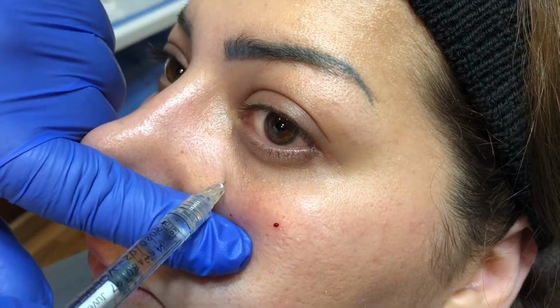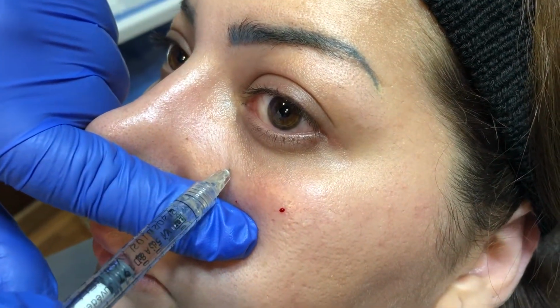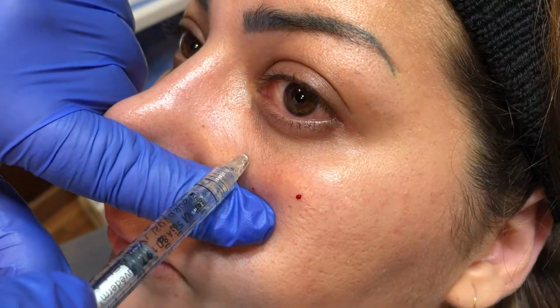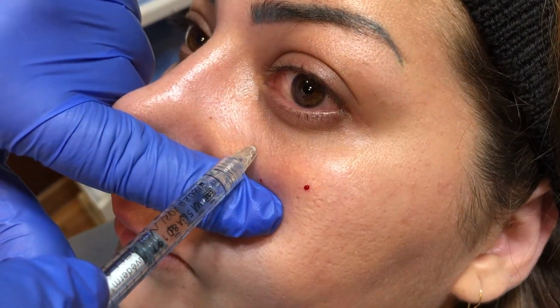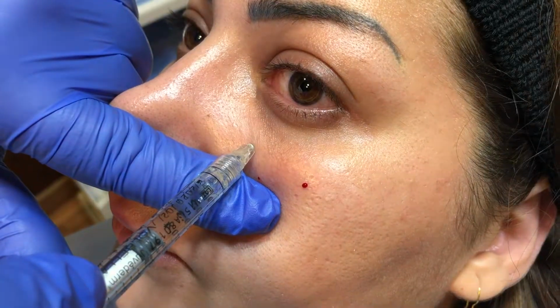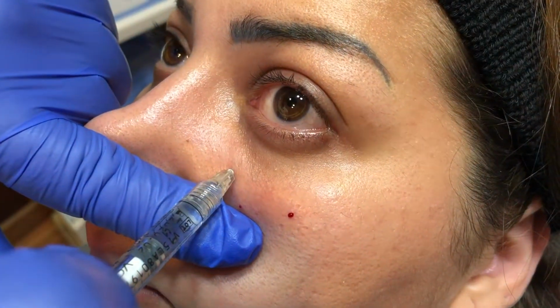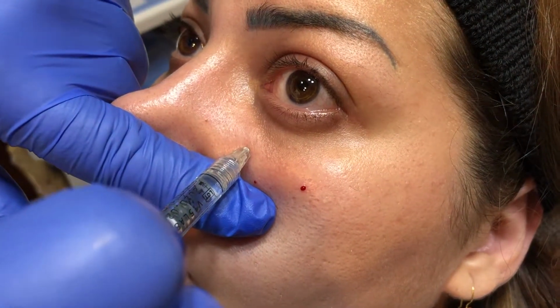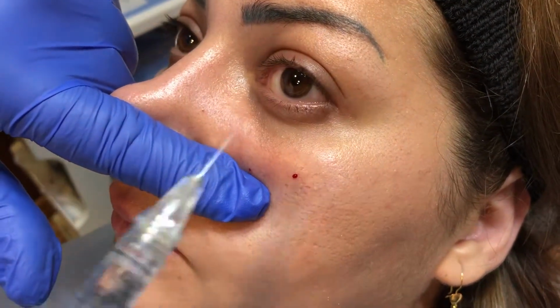go very slowly, you touch the bone under the muscle, you aspirate again from 1 to 9, and then you inject very slowly. Please, in this area, inject very slowly. Point 1 to point 3.